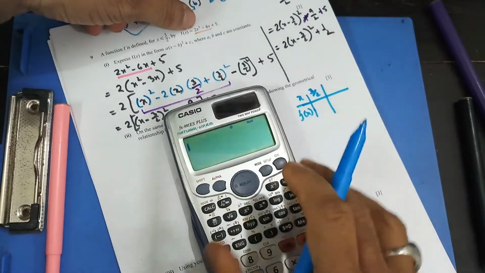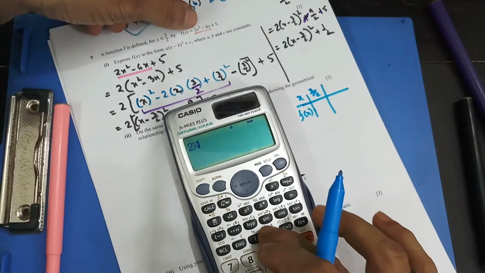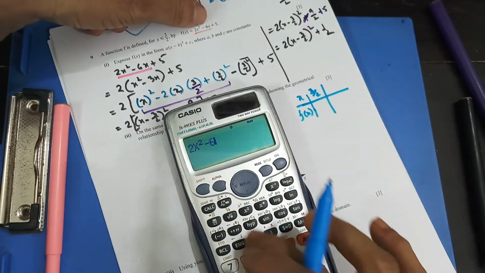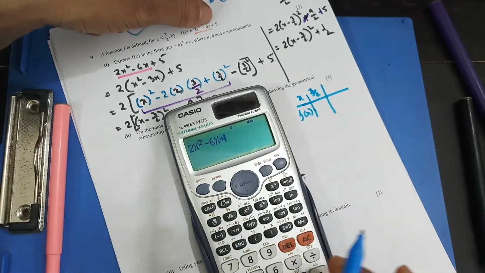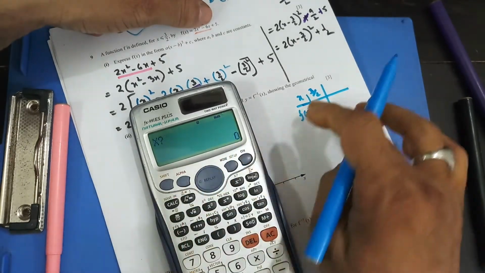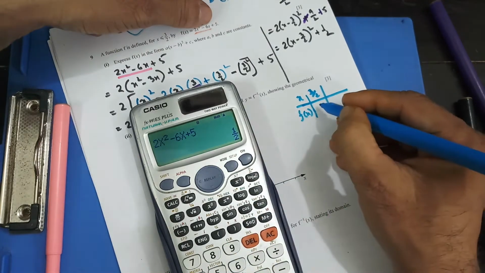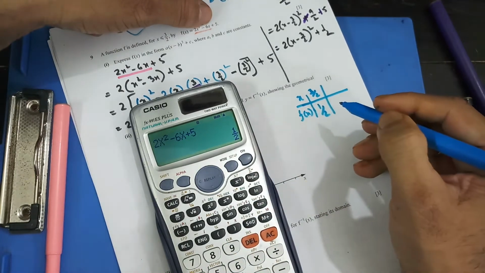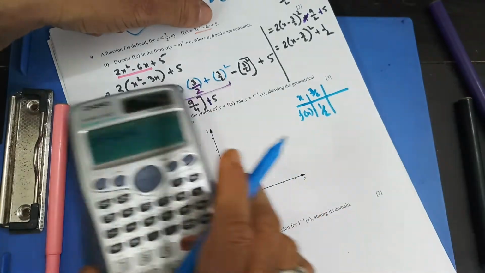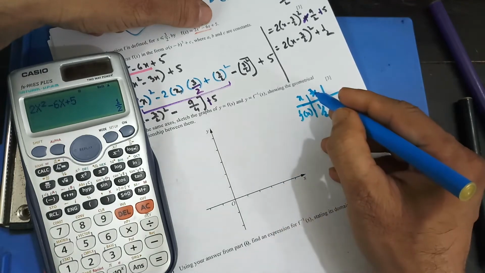You can do it in many different ways. I can use this formula, 2x squared minus 6x plus 5, so I don't need to do it all the time. Calculate: 3/2 means 1.5. That gives me here half. Okay, now that's that value. That's 1, 2, 3, 1.5.